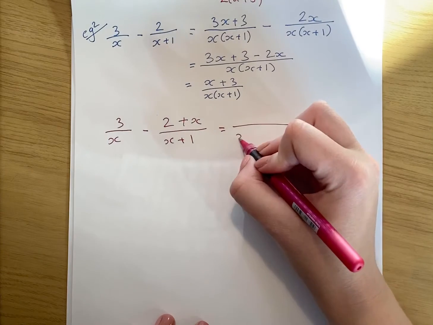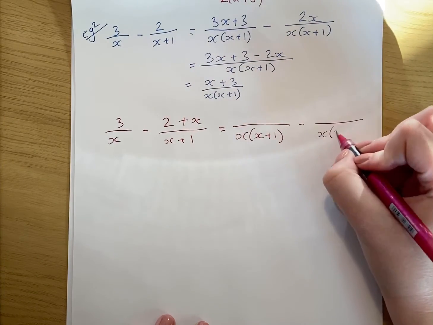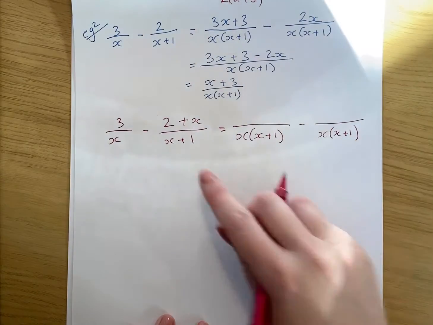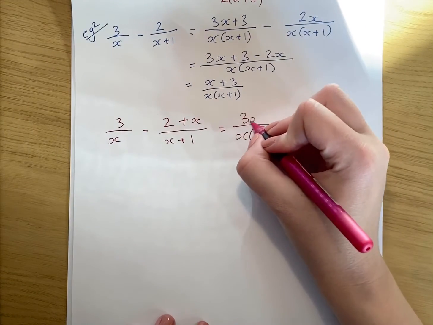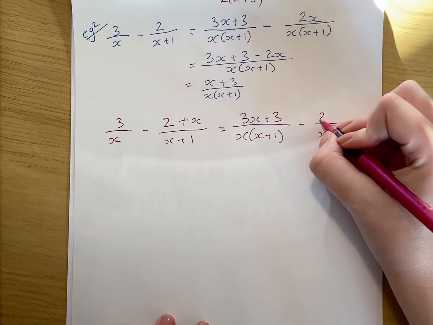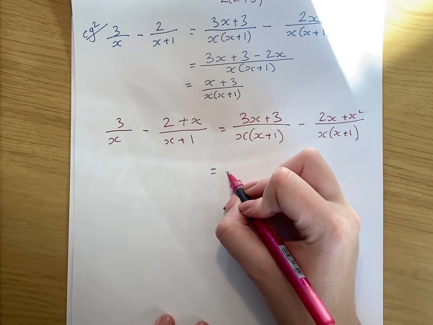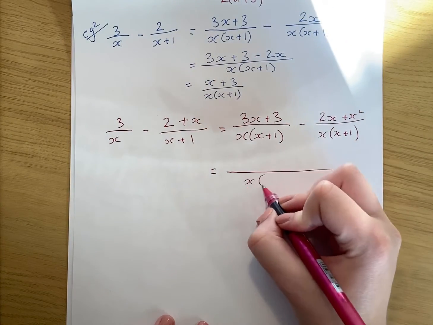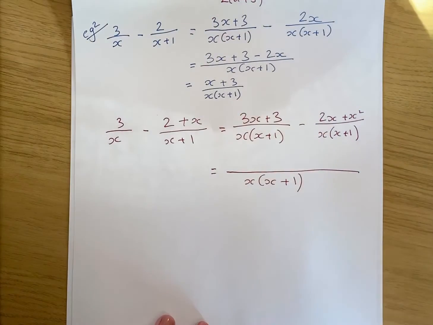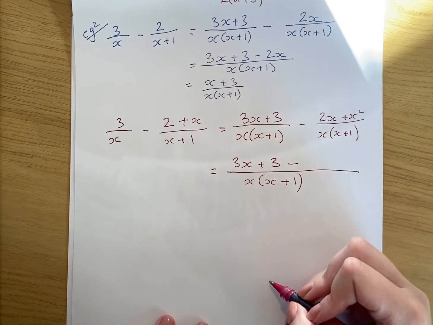So we're going to do the same thing, making the same denominator. 3 times by x plus 1 is 3x plus 3. 2 plus x all times x is 2x plus x squared. So now if I want to put it as one fraction, 3x plus 3 subtract.